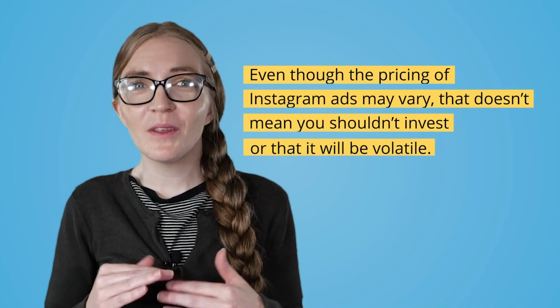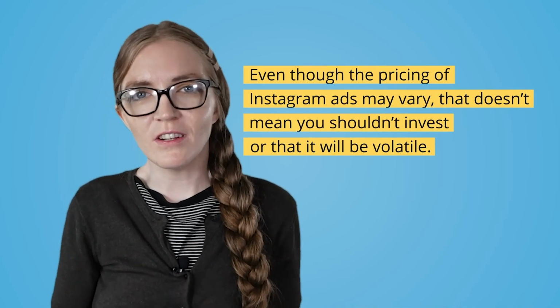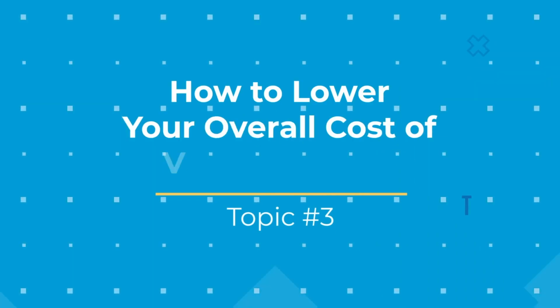If you think about it, more people are looking to buy, so more businesses are looking to sell, and they're going where their customers are, which is Instagram. Remember, even though the pricing of Instagram ads may vary, it doesn't mean that you shouldn't invest or that it will be so volatile that you have no idea what's coming up next. You don't have to choose between advertising on Instagram and your small business budget. You can save money and maximize your results. Stay with me and we'll look at how you can lower the cost of your ads. So you've run your first campaign, but you'd like to see those costs go down.